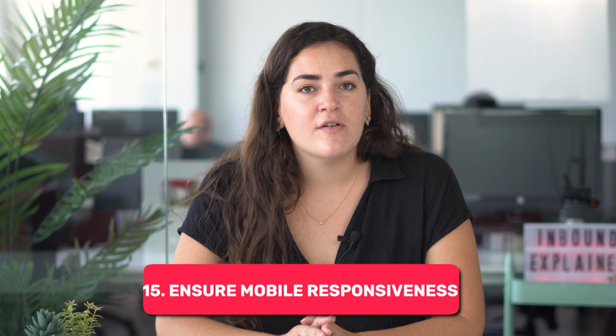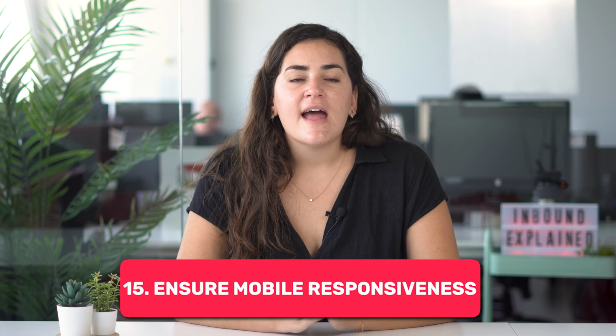15. Ensure mobile responsiveness. With a growing number of users accessing content on their phones, your campaign must be mobile friendly. Spotify, for instance, ensures its website and app provide a seamless user experience across all devices.